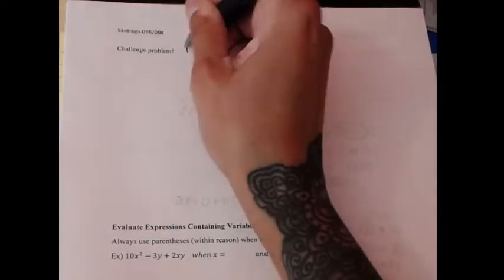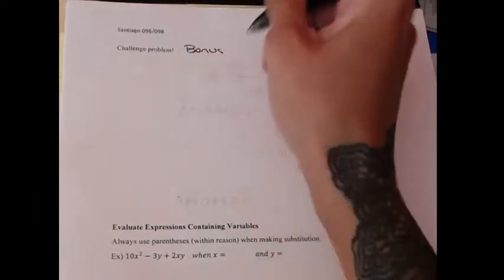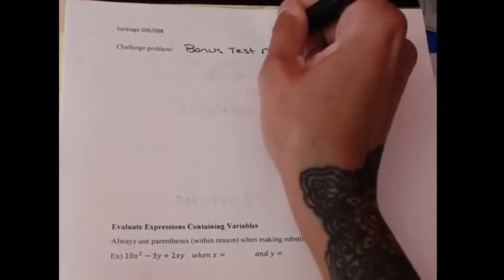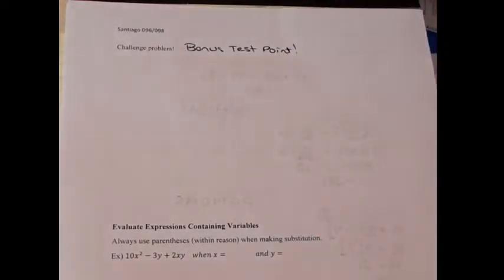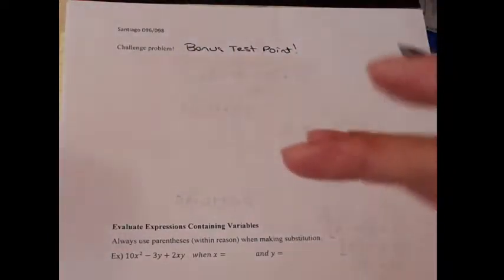So the challenge problem is your bonus test point. I'm going to write out the problem, and then you will all go to town.